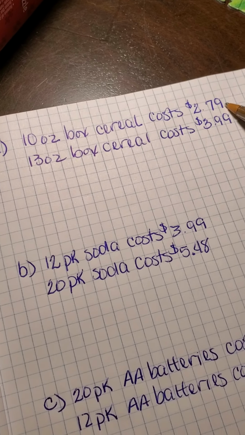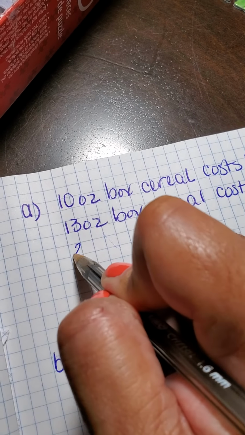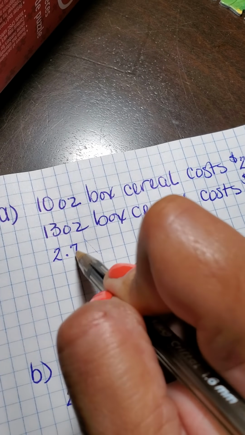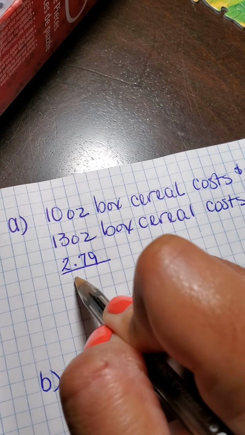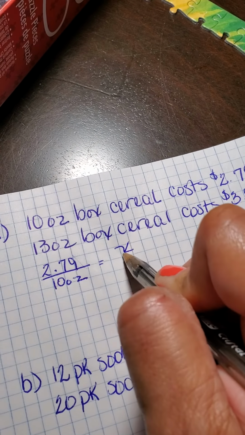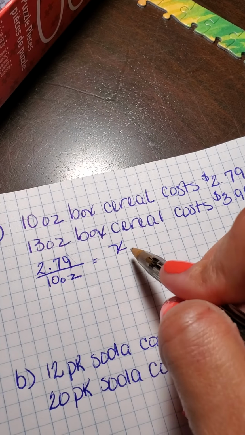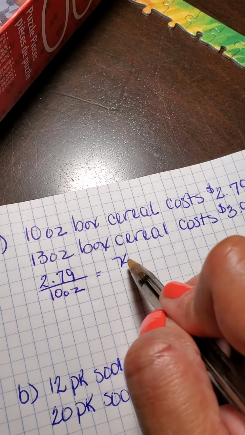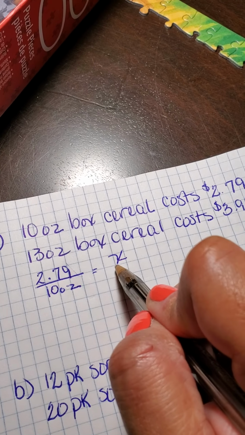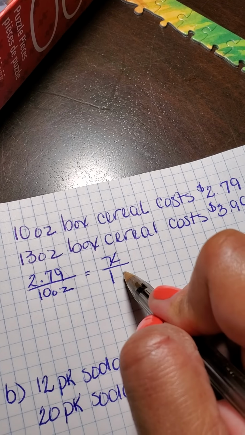Okay, so if I'm paying $2.79 for 10 ounces, how much? There's that variable again. You can use what you want. Use a lowercase c, okay? A dollar sign, heart shape, square, whatever you want. How much for 1 ounce?